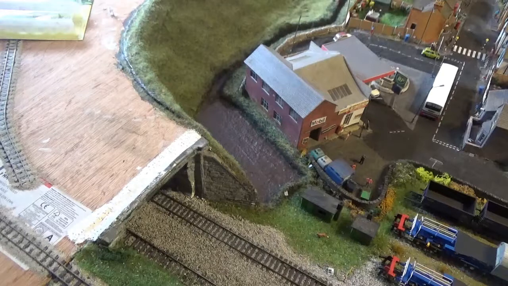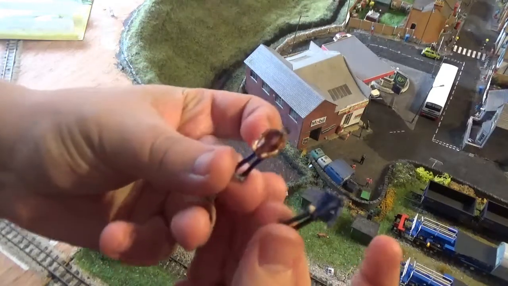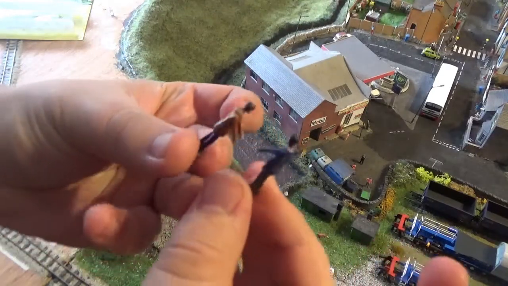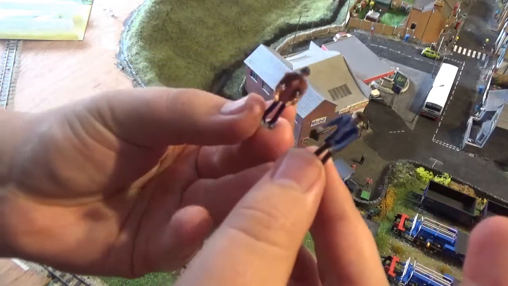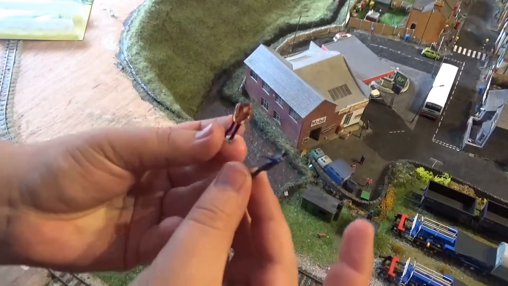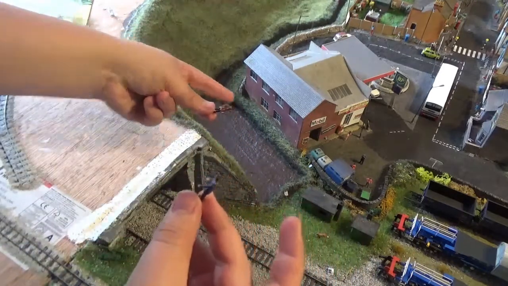I'm also going to be adding these two guys, which I've just painted up. These are just cheap Chinese figures that I've painted up, and there is a reason why these are going to be going in this area here, which will become clear later on.